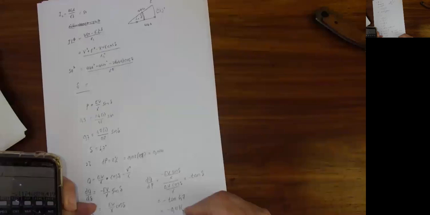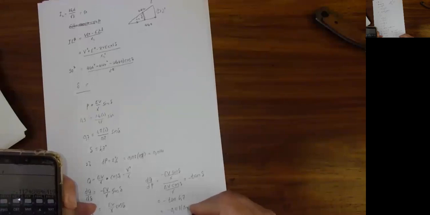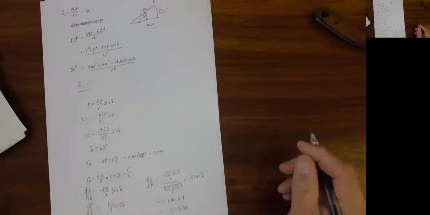times 0.1% times 1%. Isn't it a 2% increase? Yeah, okay. 0.002. That's very small. And so it's decreased by 0.2%. It's 0.2%.